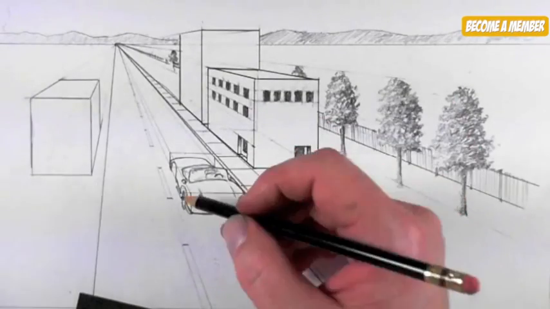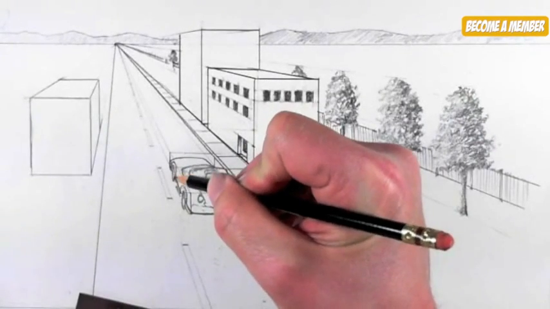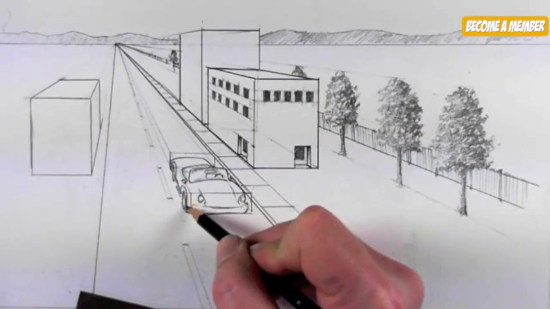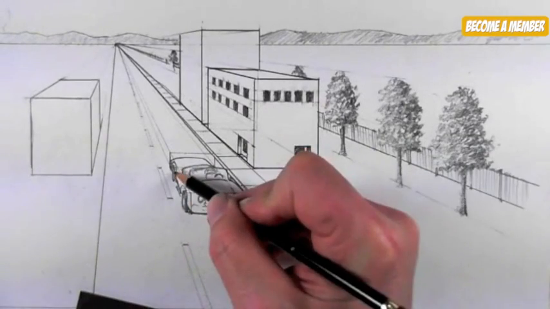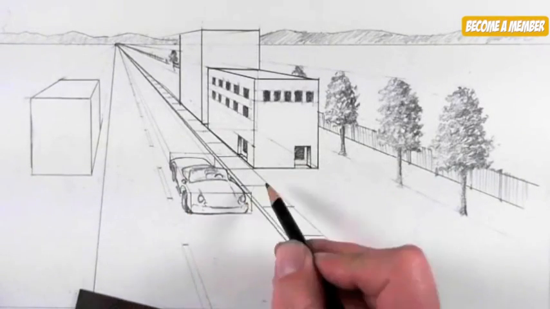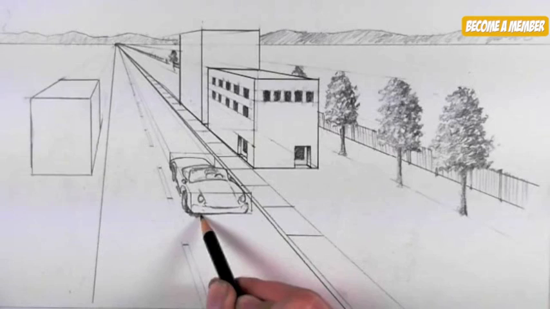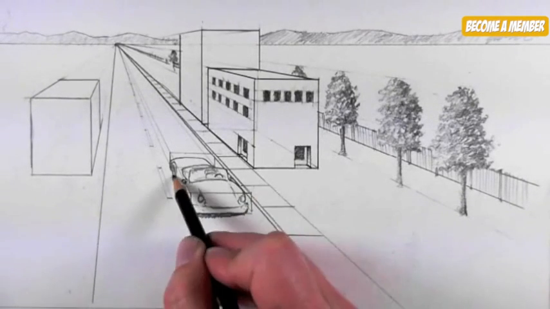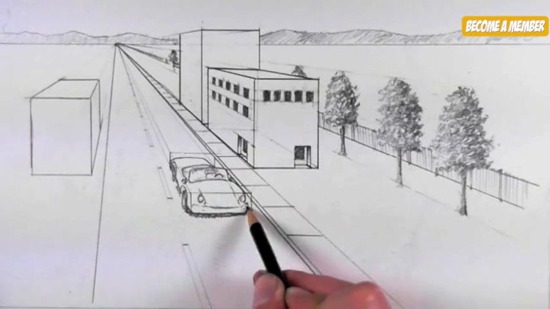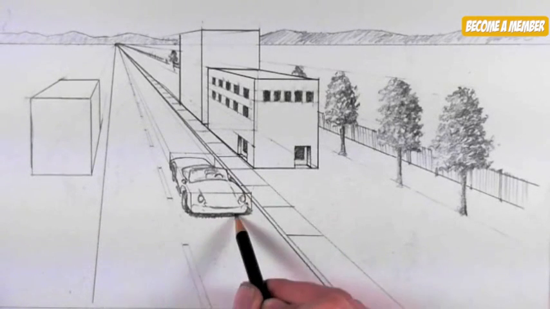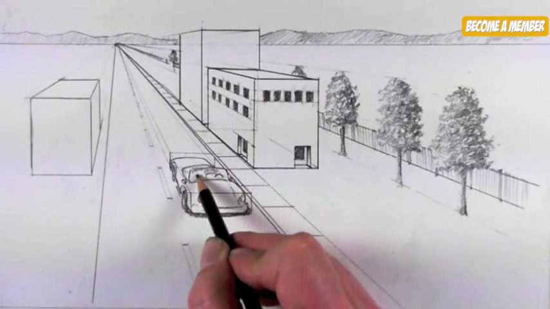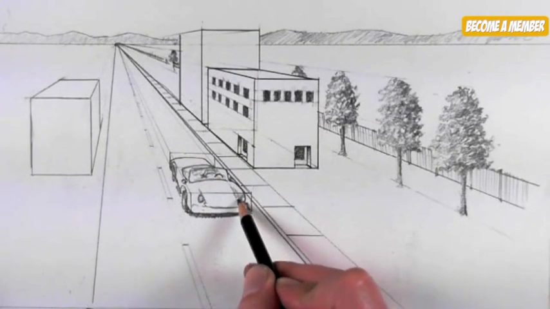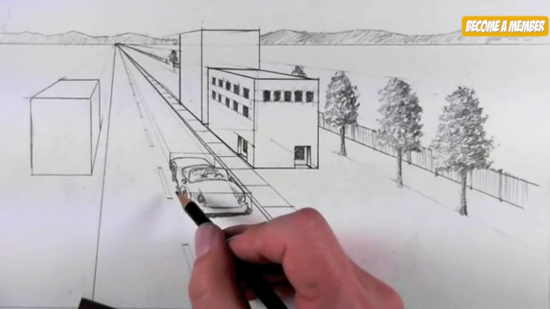I'll add a couple wheels here on the side, just straight up ovals, and make those tires a little bit dark, and then maybe a little bit of cast shadow underneath that car. Now, speaking of cast shadow, let's take this just a little bit further with our buildings and everything else. And I quickly got a car on there anyway.